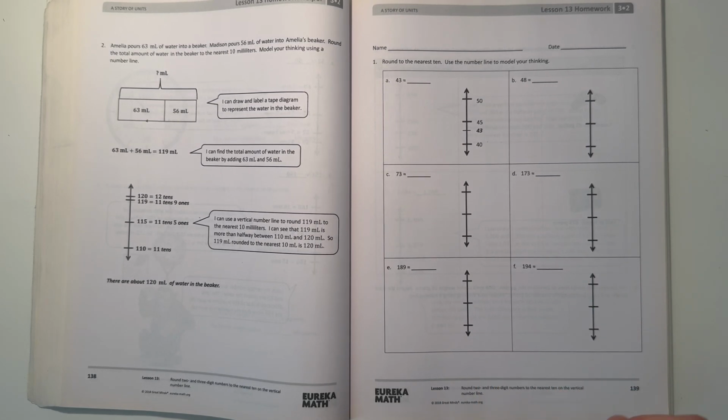Let's get started. Number 1, round to the nearest 10. Use the number line to model your thinking.